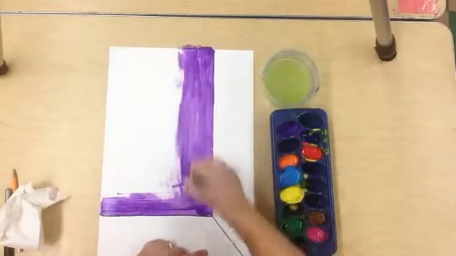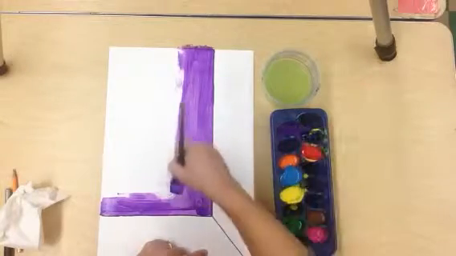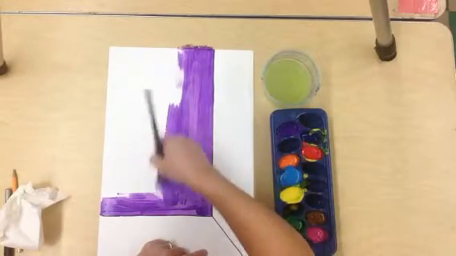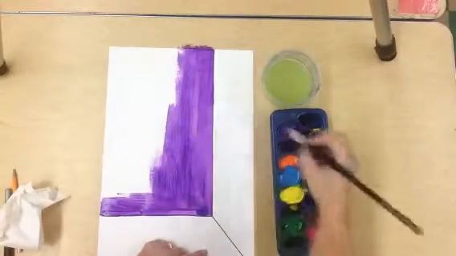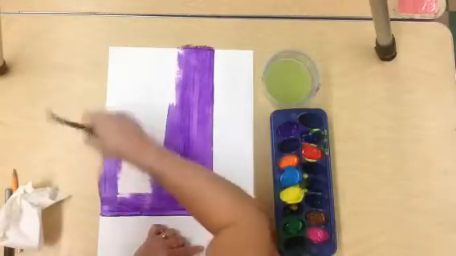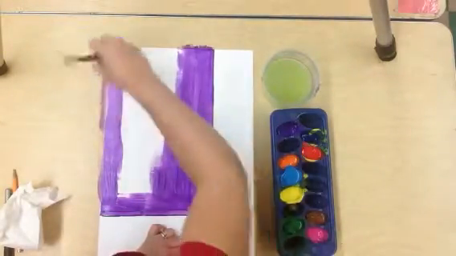Remember, when you are using those sponges, it's really important, once you get them wet, that you squeeze all the water out of them over the sink. Okay, I'm going to completely paint this shape in. This is one of my walls.